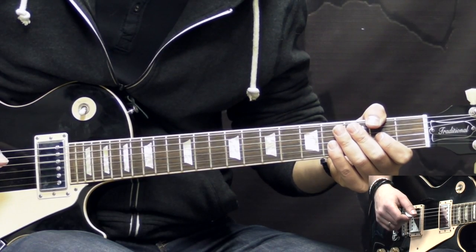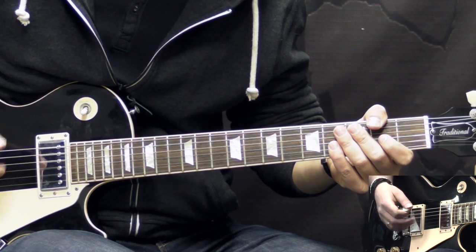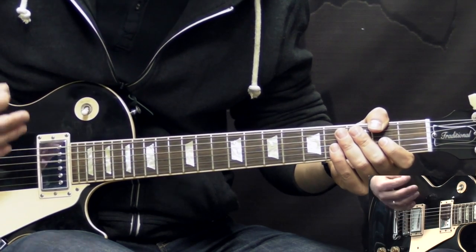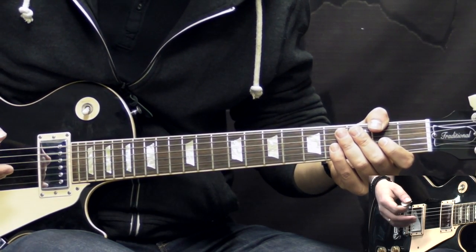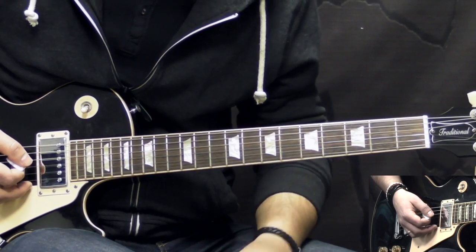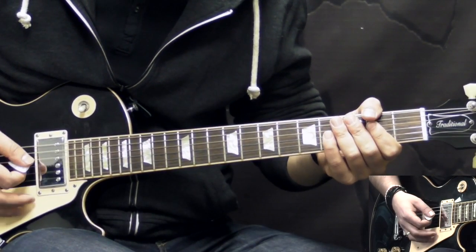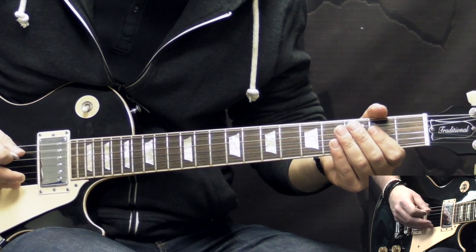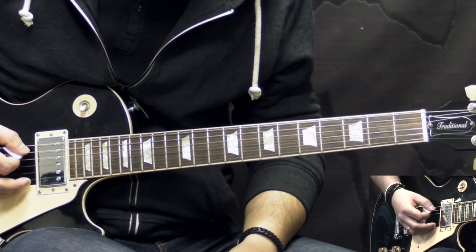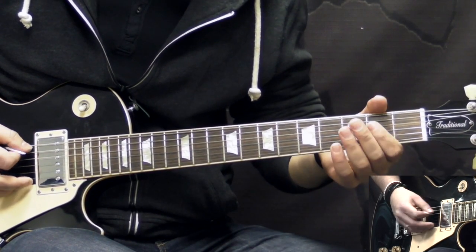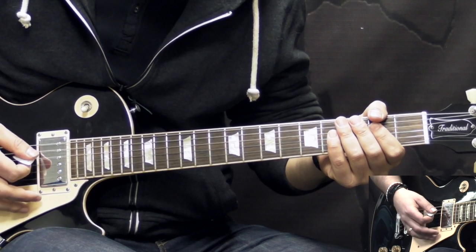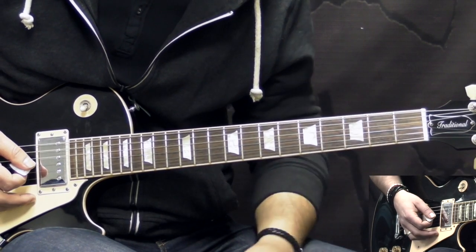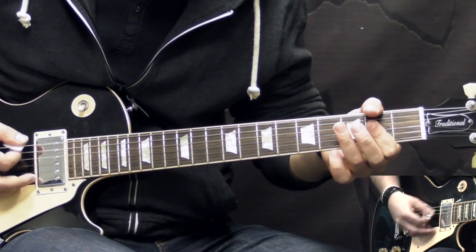Alright, so this song has four distinctive parts. The first part is played in the intro, in between the verses, and also as an outro part. And it starts off like this. Basically, we're going to have here a tonal center, which is going to be an A. The fifth string, A string open. And all the rest of the chords are being played against it. So we start off with this figure.